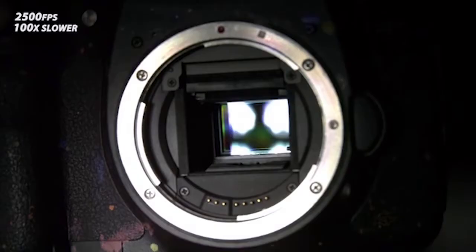There's a sensor in the camera. This sensor receives light, takes it and converts it to digital information. That's what you see as an image. But this sensor can't always be exposed to light.